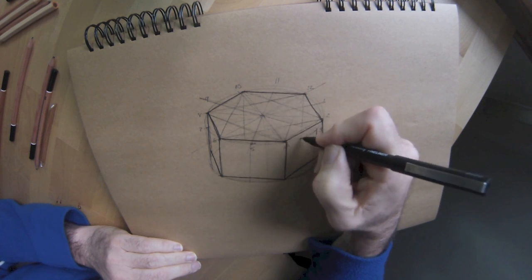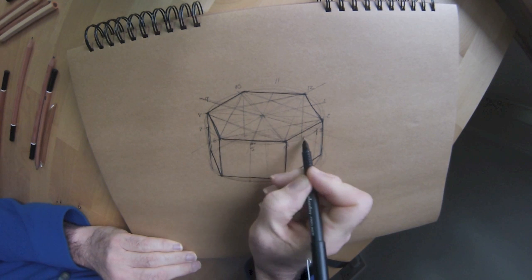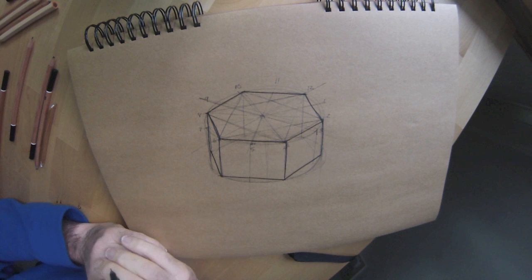A little bit at the end here, we can actually just ghost in where the hidden detail, those back edges might be, if we were to cut something like this up and make a more interesting form later on.